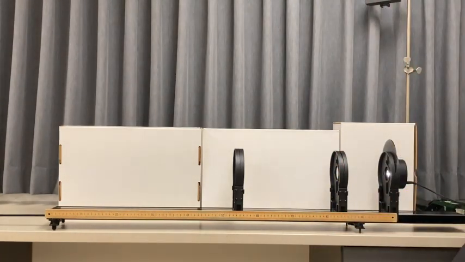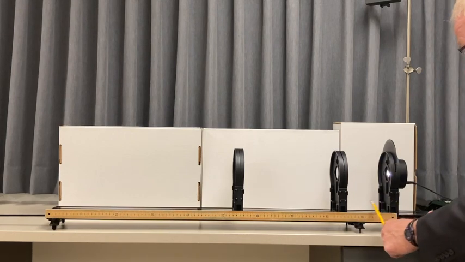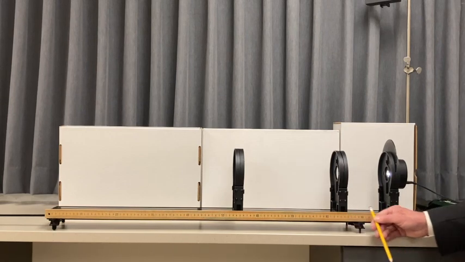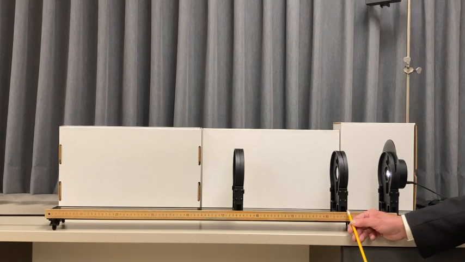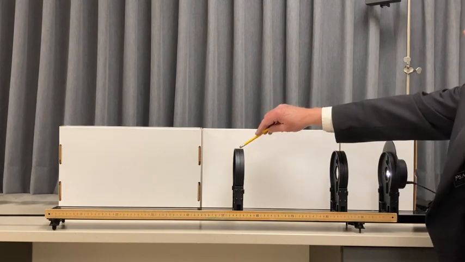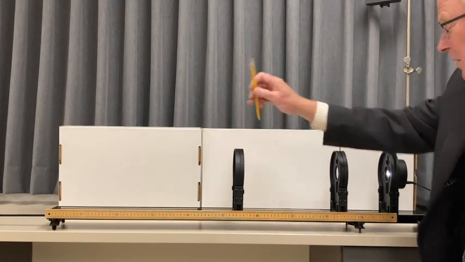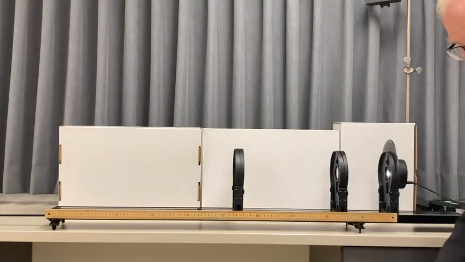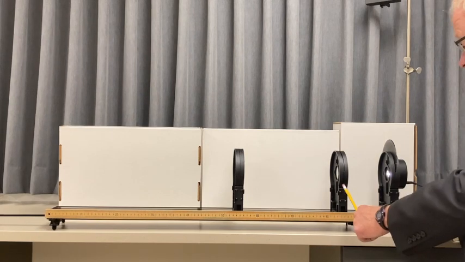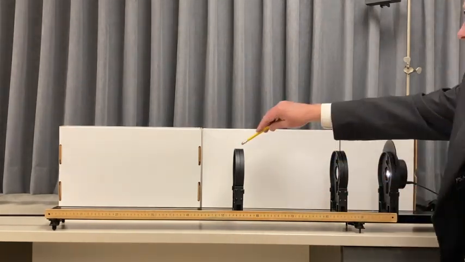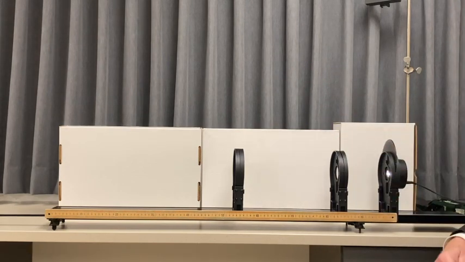All right, so in the first case, we have object distance is 15. This is at the 100. This is at the 85. So this is 15 centimeters. Then I've adjusted the focus. So here's the light source. Here's the lens. Here's the image. It's at the 55. And so this is 30 centimeters. So that here to here is 30 centimeters in length.